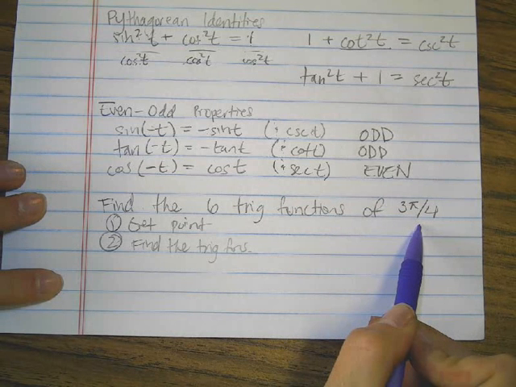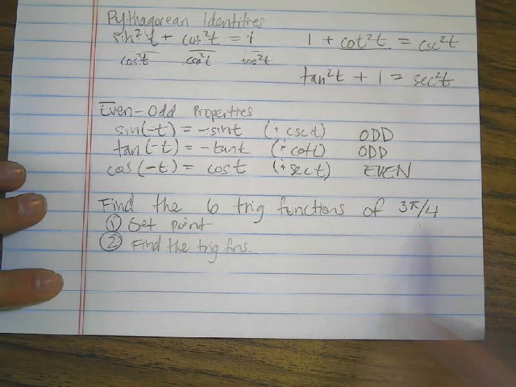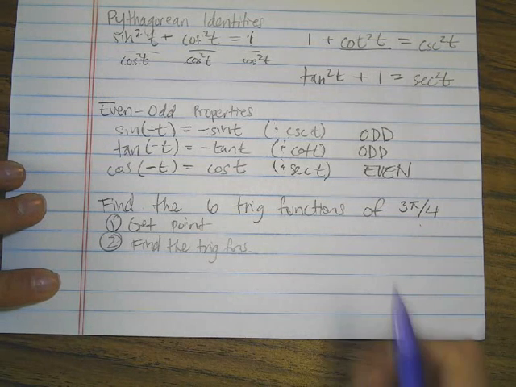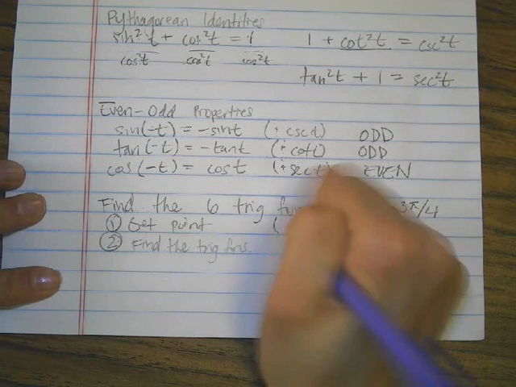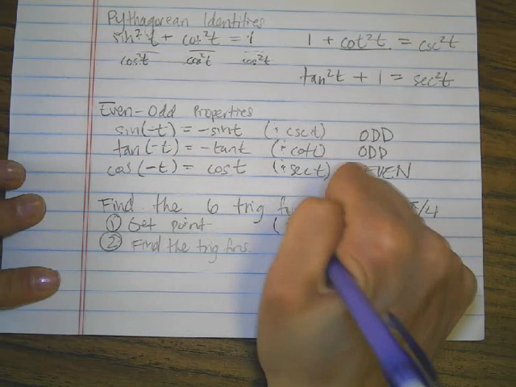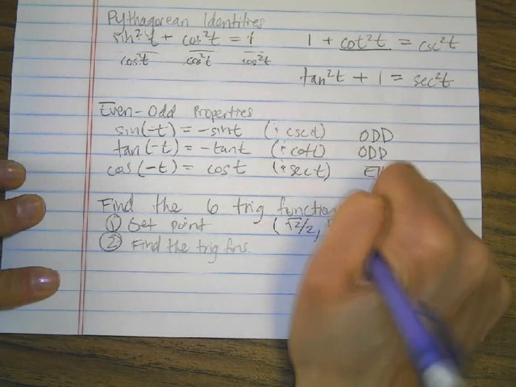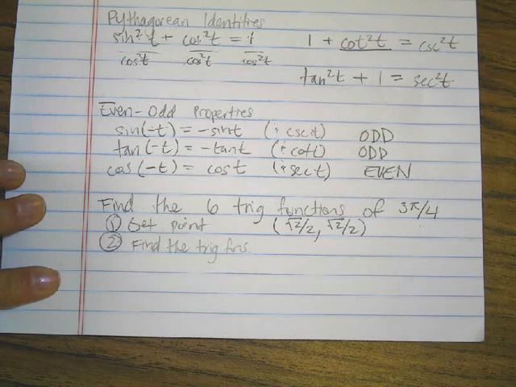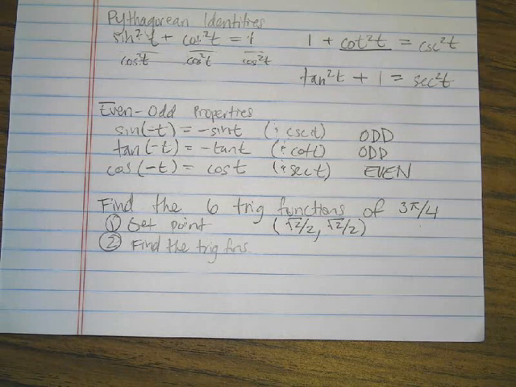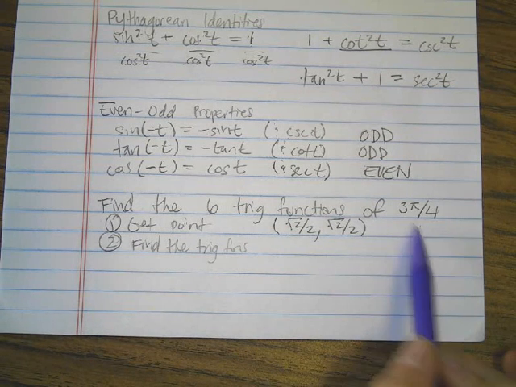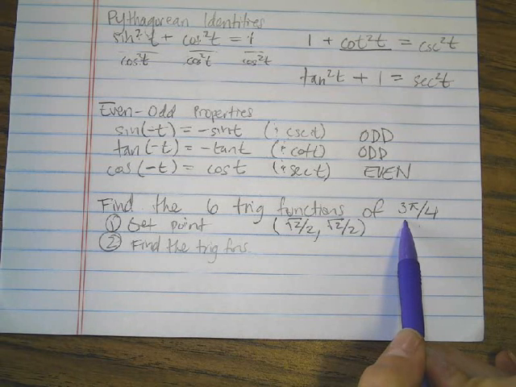So it's root 2. Secant is cosine flipped, and cosine is the same thing, only negative. So instead of positive root 2, it's going to be negative root 2. And cotangent is negative 1 flipped. Negative 1 flipped is going to be negative 1.